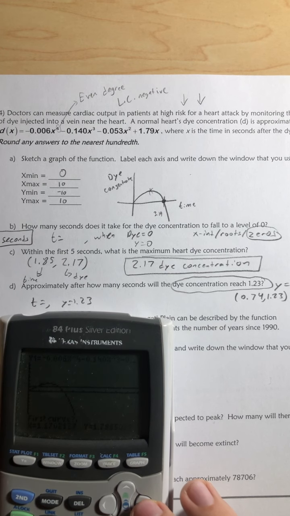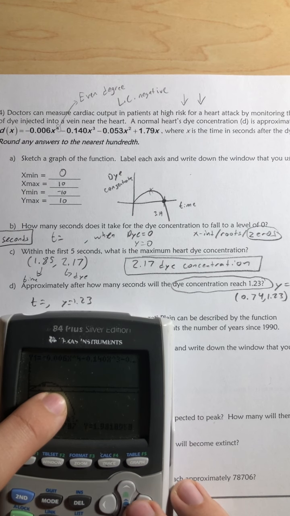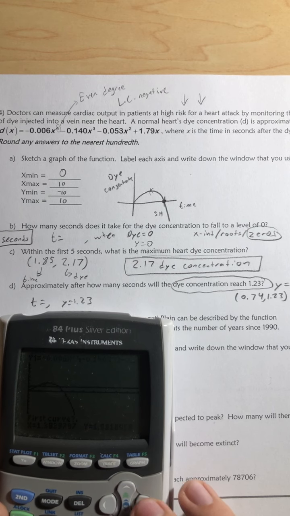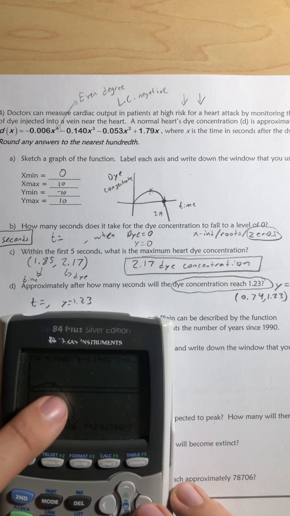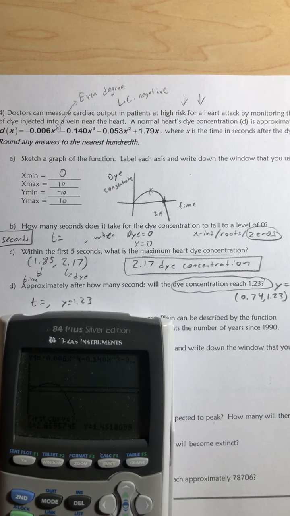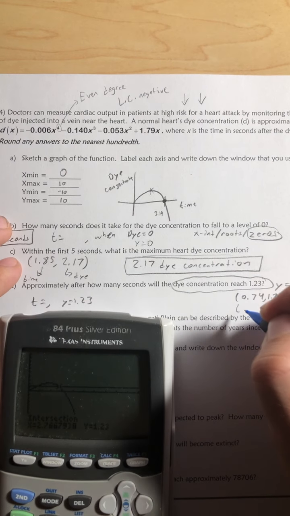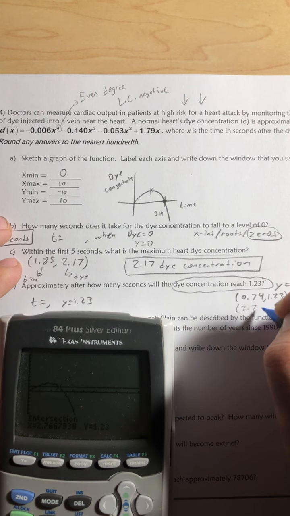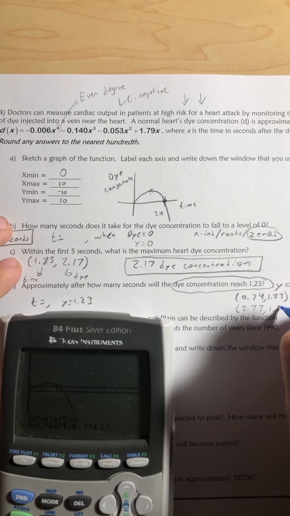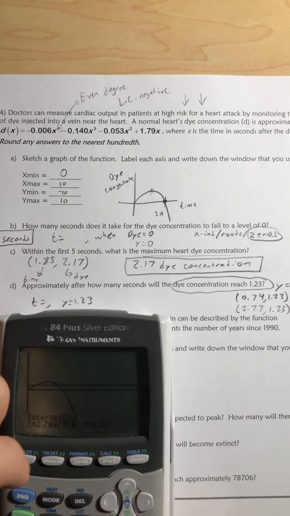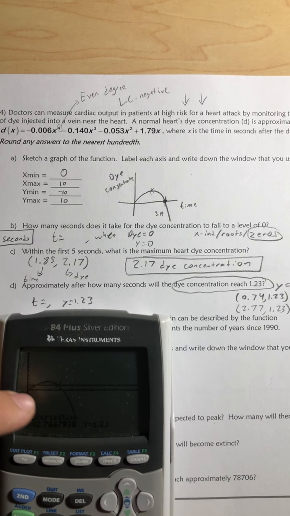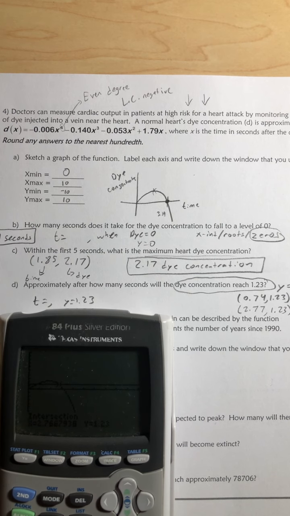I'm still on that first curve now. So I'm trying to find the second point of intersection. So I'm on the polynomial. I'm going to try and pinpoint this point over here. When I get close to it, I'll press enter. When I'm on the second curve now, I'm on the line. I'm going to go close to it and press enter. And then my guess, I'm going to press enter. And again, I have this point 2.77, 1.23. So there's actually two instances where this polynomial is equal to 1.23 dye concentrate.